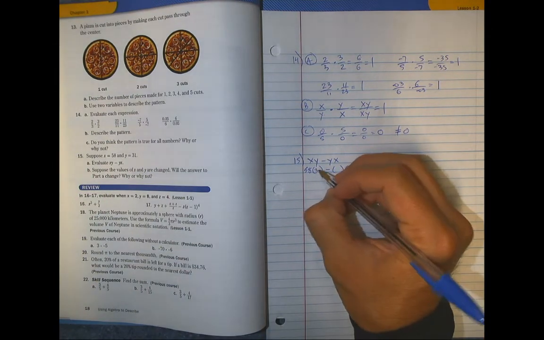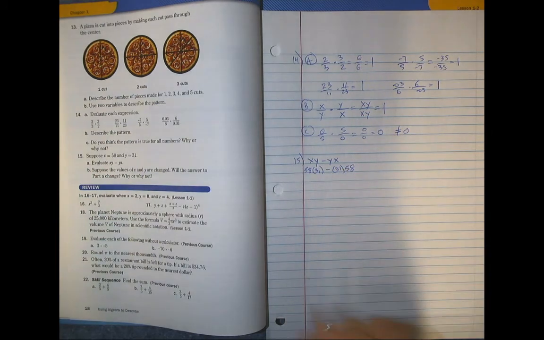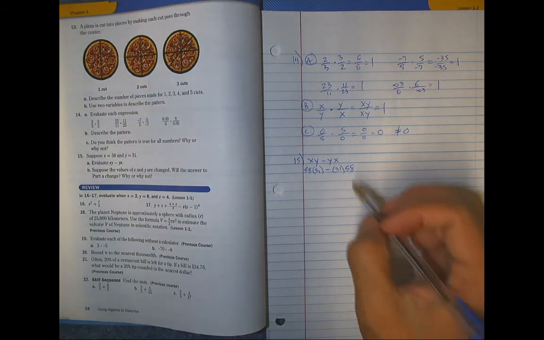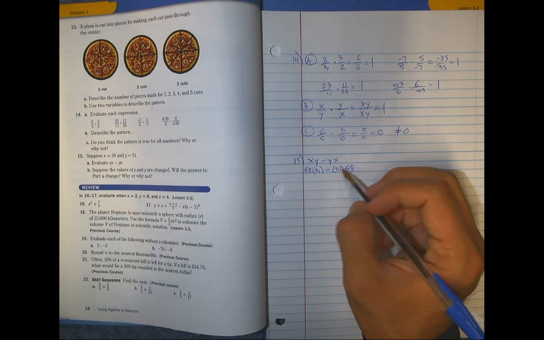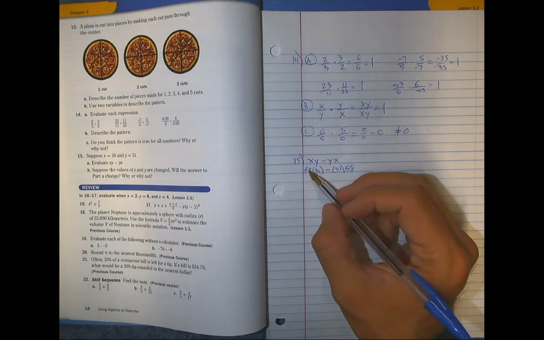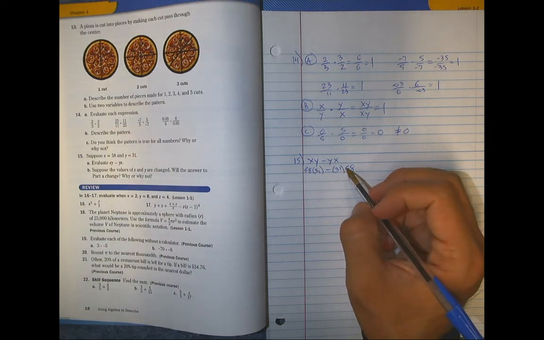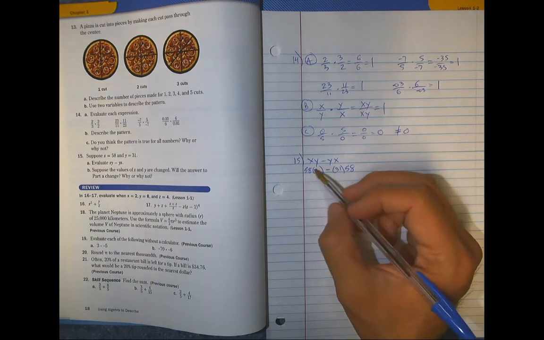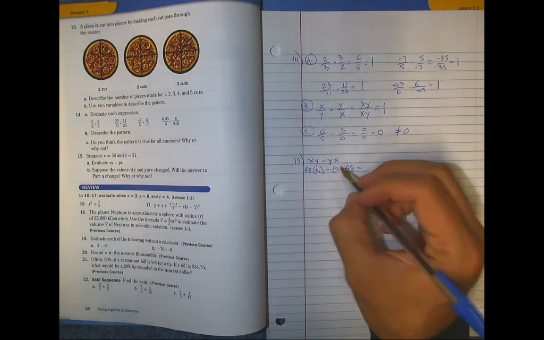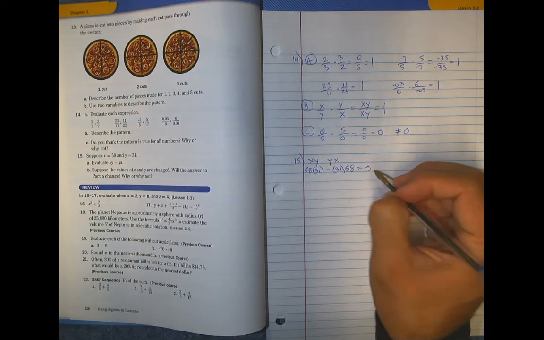Y is 31. Regardless, if you want to run these numbers, fine, but you're going to get the same answer when you multiply 58 times 31 as you get when you multiply 31 times 58. So when you subtract it from itself, the same number, you're going to get 0.